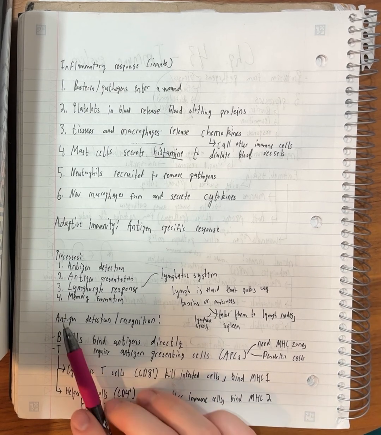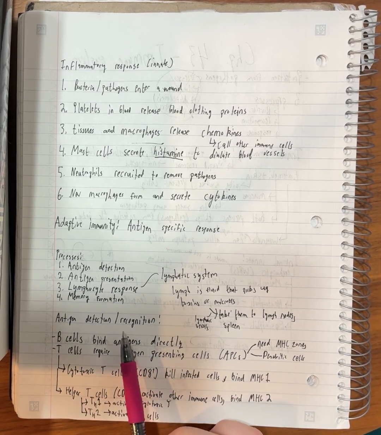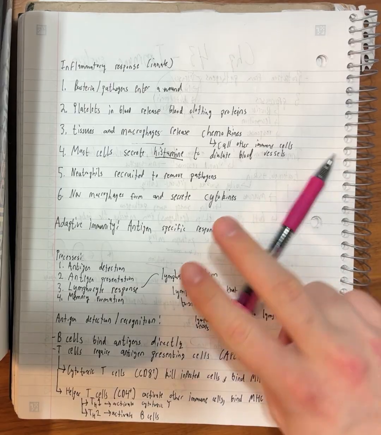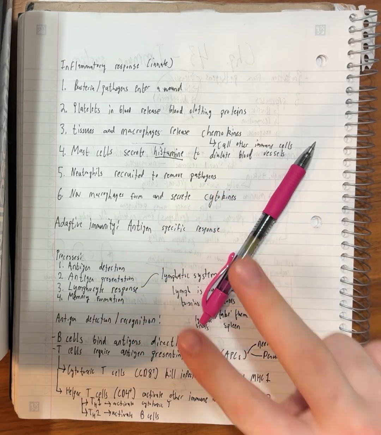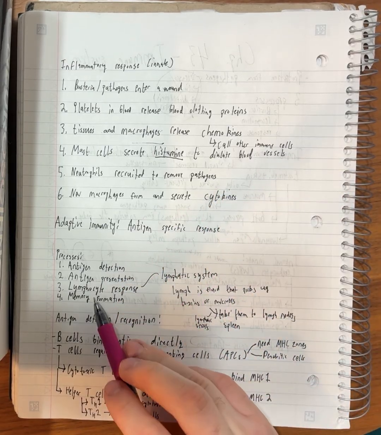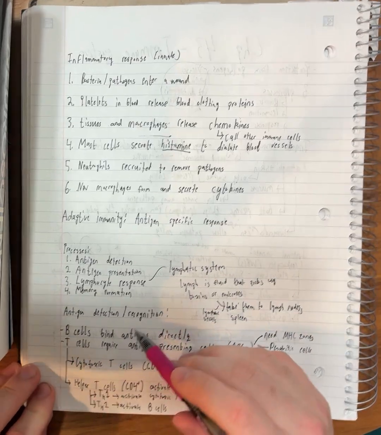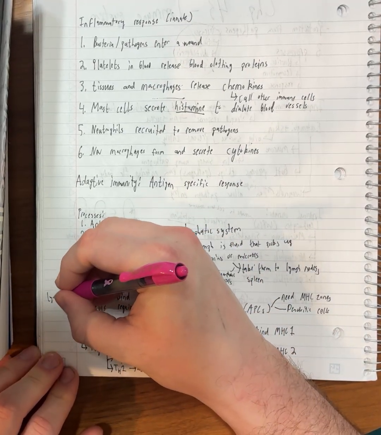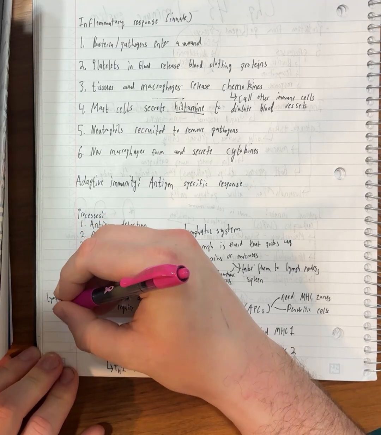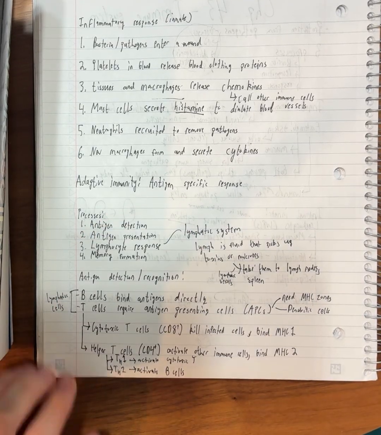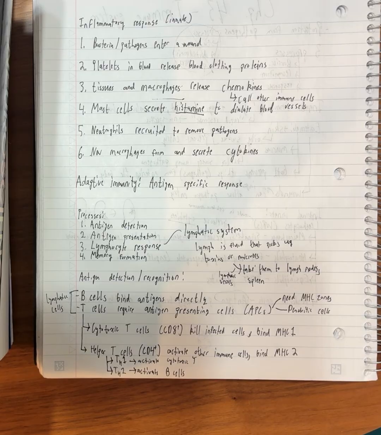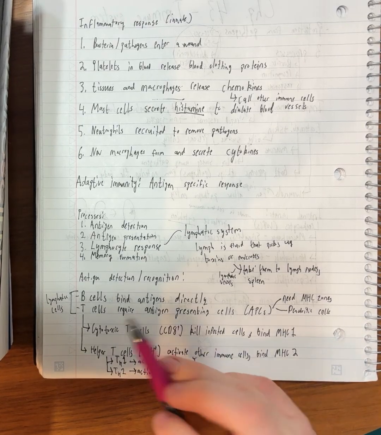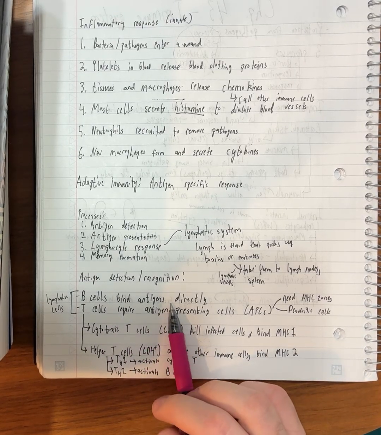So to start, we have antigen detection and recognition. We have two big types of cells, and these are subtypes of lymphatic cells: B cells and T cells. These are both lymphatic cells, right? B cells can bind antigens directly.